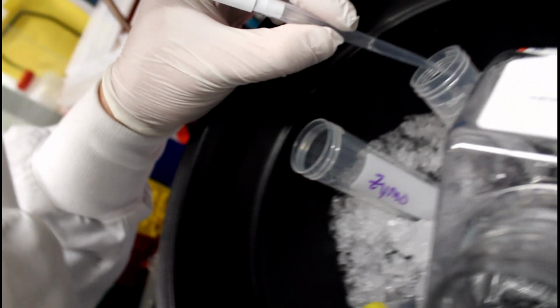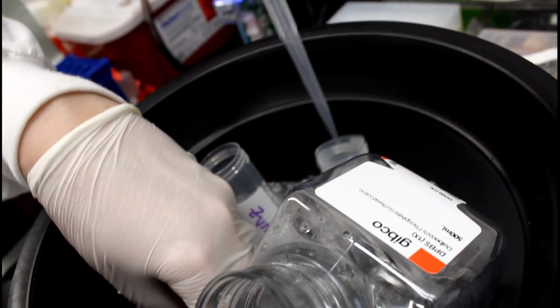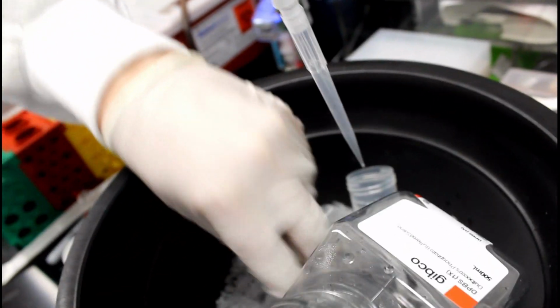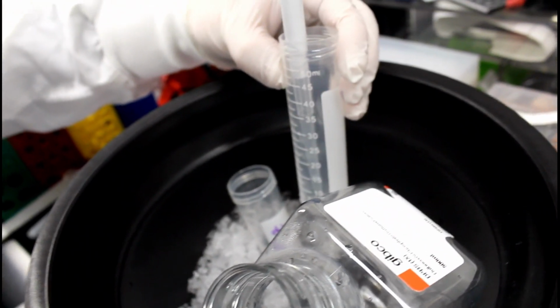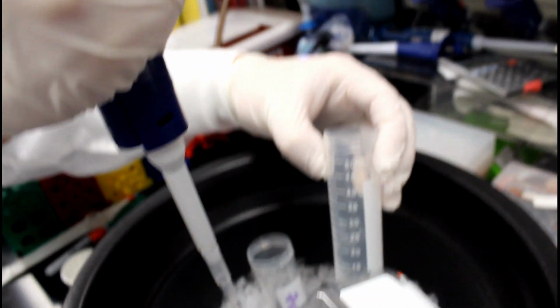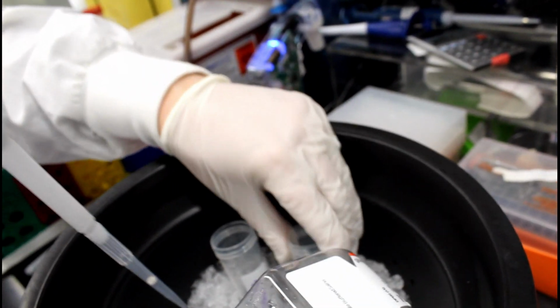This 1 ml volume will be distributed in 2 half ml aliquots for storage. These 2 samples will be stored at -80 degrees Celsius.